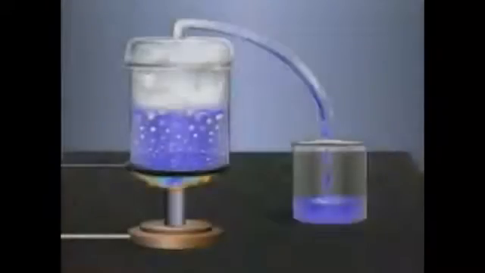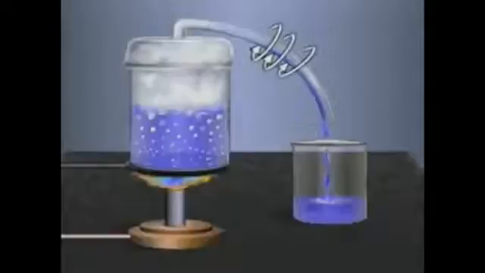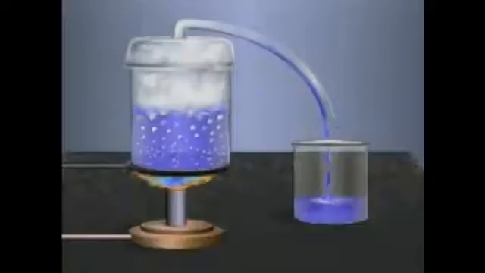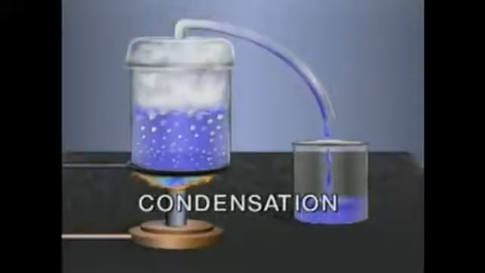In this illustration, we've added a dome to contain the vapors. When the temperature of a vapor is lowered, for instance by the cool air circulating around this tube, its molecules will move slower and closer together until it turns back into a liquid. When a vapor is cooled, it condenses into a liquid. This process is called condensation. Now, to raise the temperature of a substance, we apply heat. To lower the temperature of a substance, we remove heat.